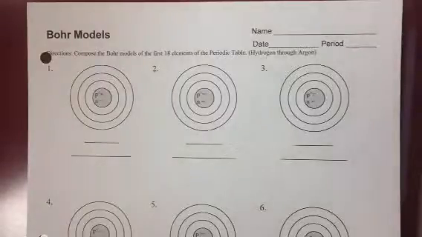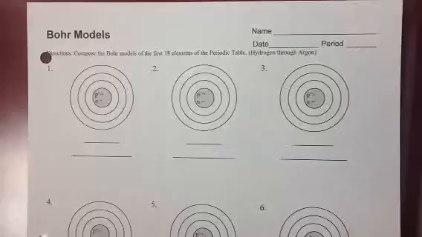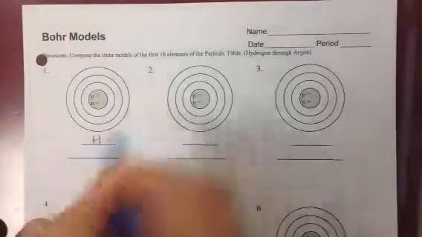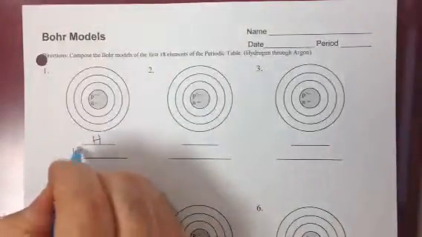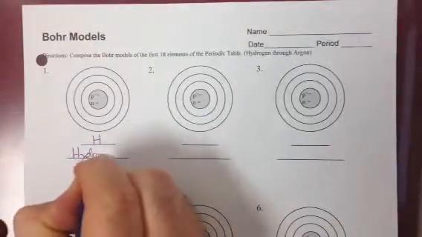This video is entitled Bohr Models Explained. In this video, you're going to learn about the structure of atoms and their electron configurations as constructed in a Bohr model. We're going to start out with hydrogen. First, we're going to place an H there for the symbol hydrogen and write out hydrogen.